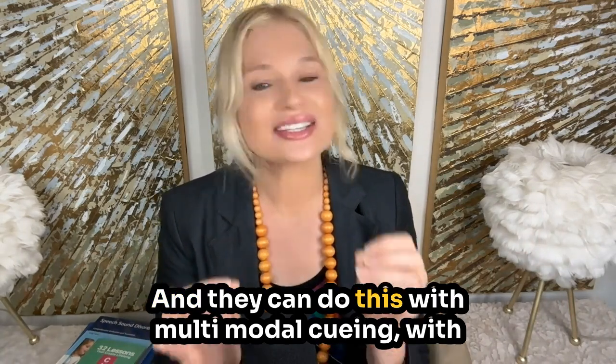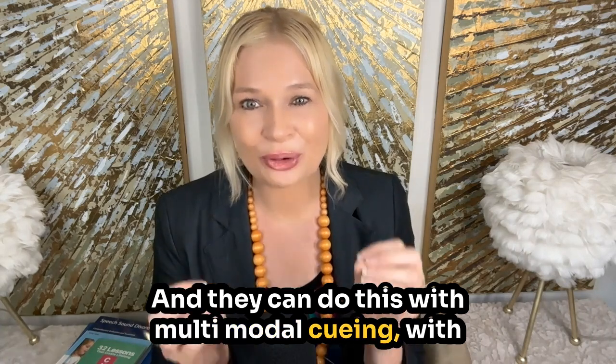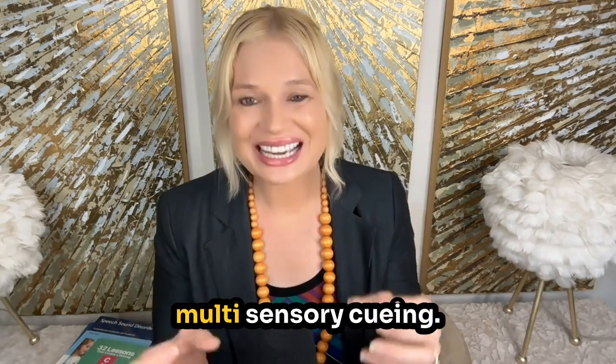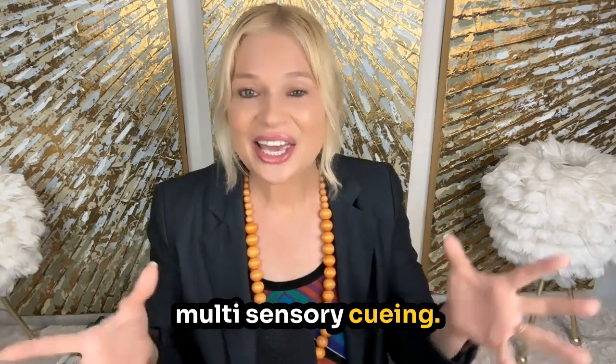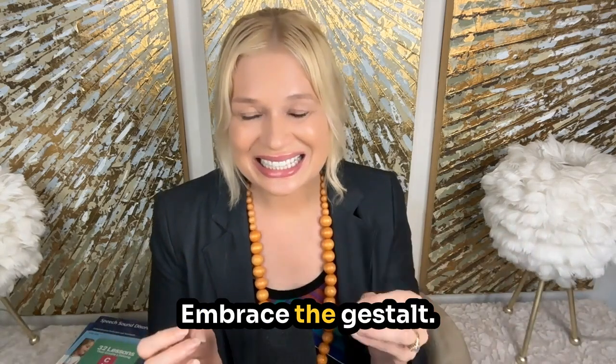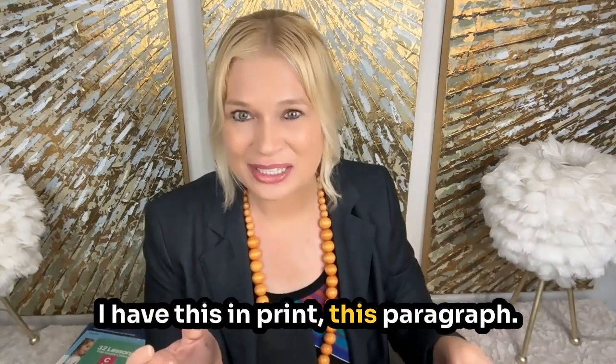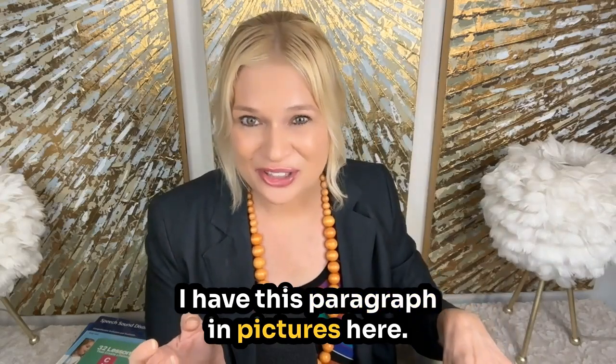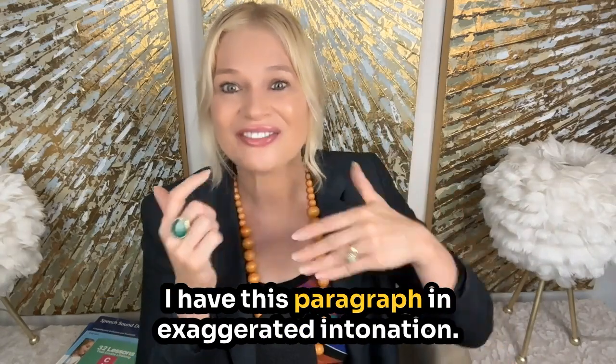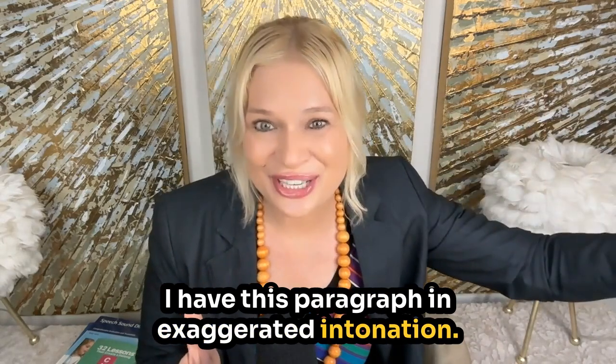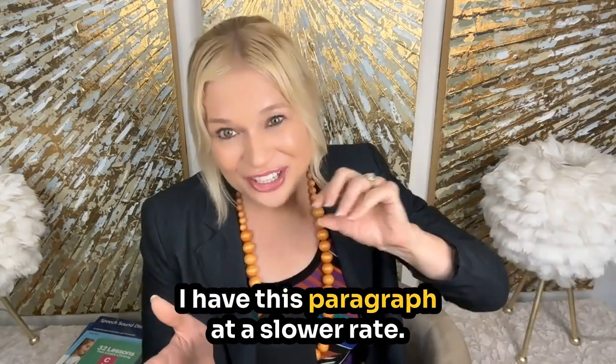And they can do this with multimodal cueing, with multi-sensory cueing. Embrace the Gestalt. I have this in print, this paragraph. I have this paragraph in pictures here. I have this paragraph in exaggerated intonation. I have this paragraph at a slower rate.